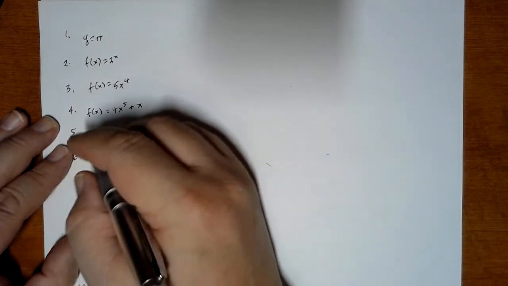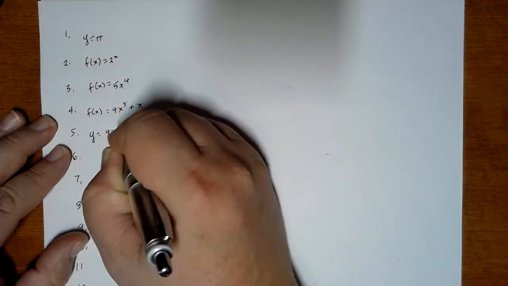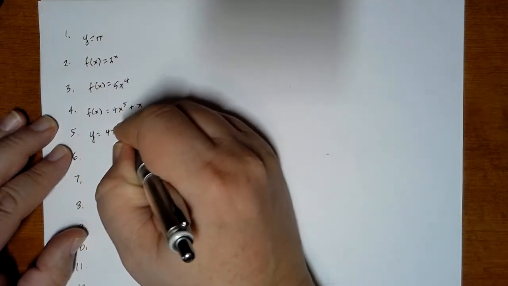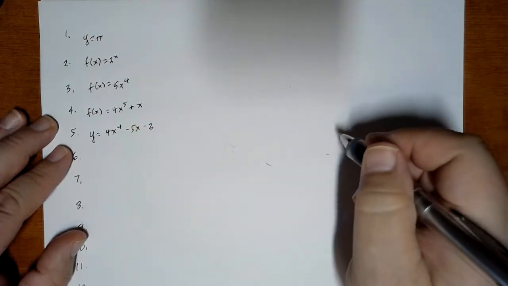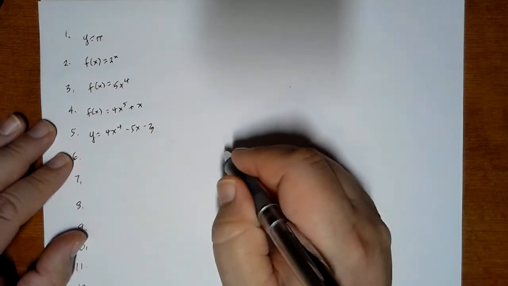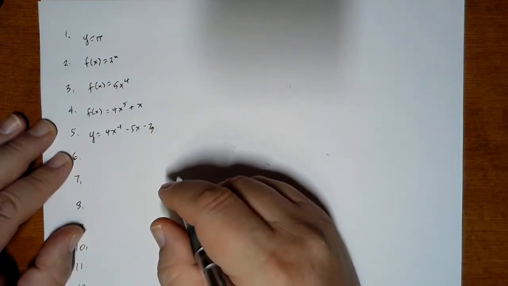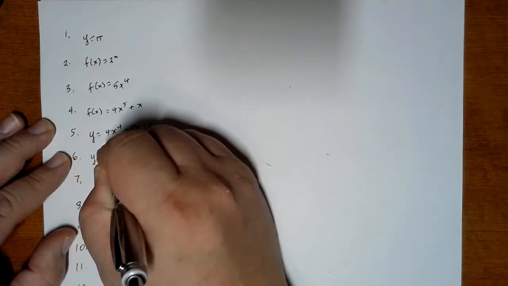Number 5, y equals 4x to the 4th minus 5x minus 3. Number 6, y equals x to the 3/4 power.